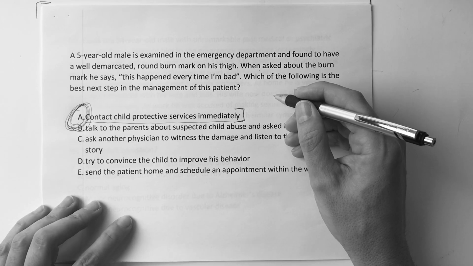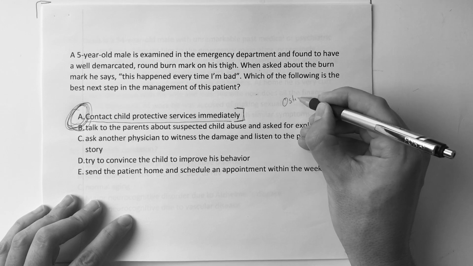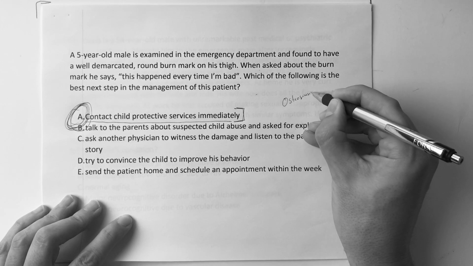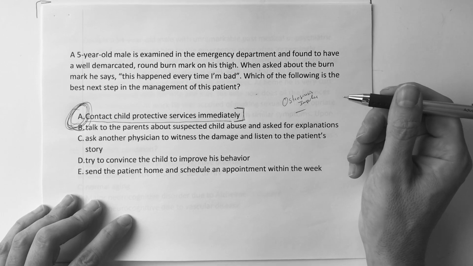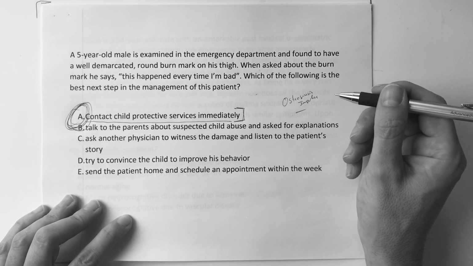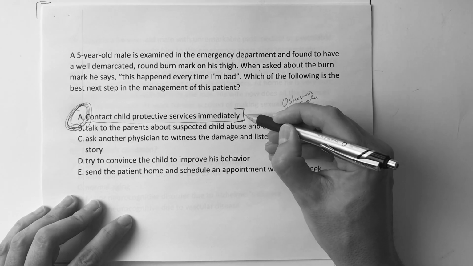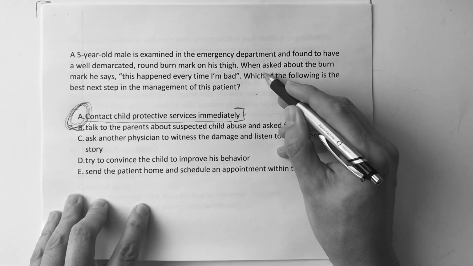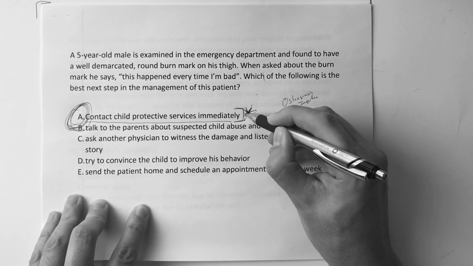Now, from a genetic point of view, one we see sometimes is osteogenesis imperfecta, right? The blue sclera, fragile bones. But it better be clear as day that it's that for you not to choose this answer. Okay, so keep this on your radar, but you better be 1,000% sure if you're not going to choose this one.